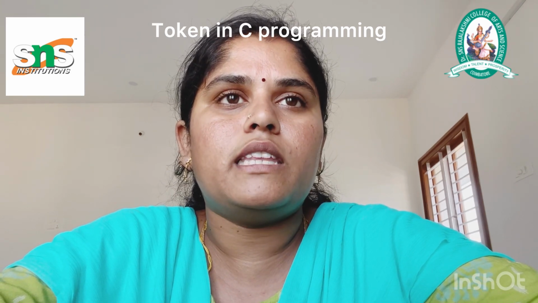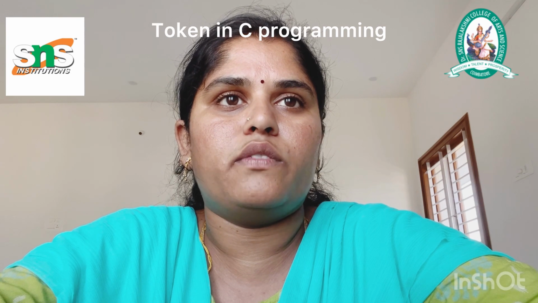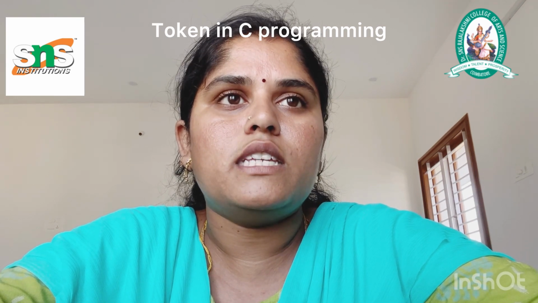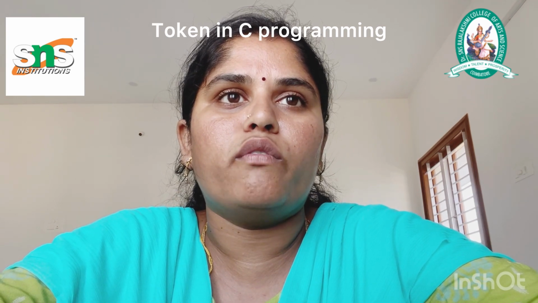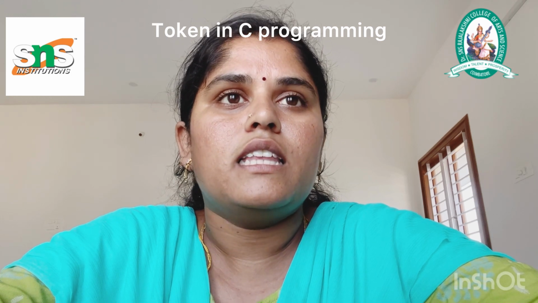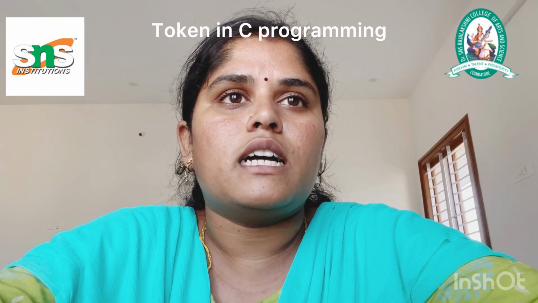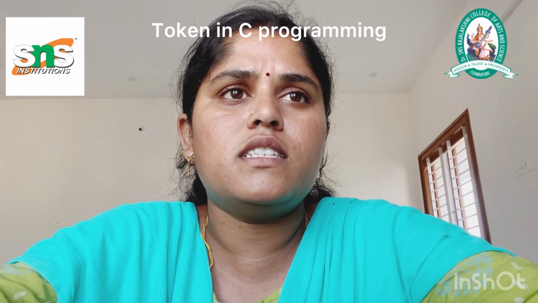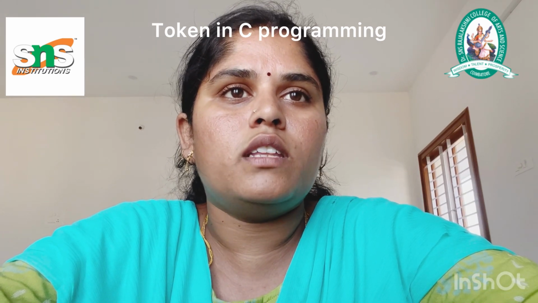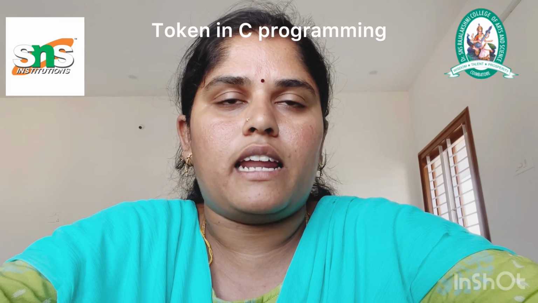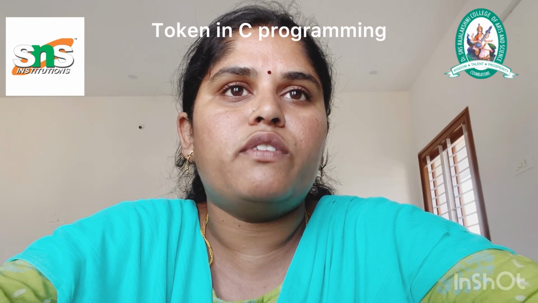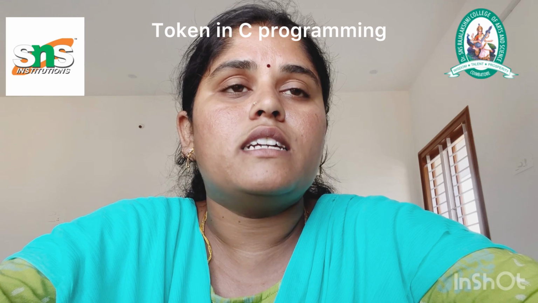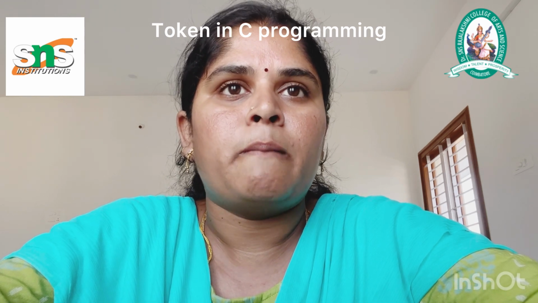Next will be the identifier. What is meant by identifier? Identifier is the general terminology for naming variables, functions and arrays. These are user defined names consisting of an arbitrarily long sequence of letters and digits, with either a letter or the underscore as the first character. Identifier names must differ in spelling and case from any keywords.